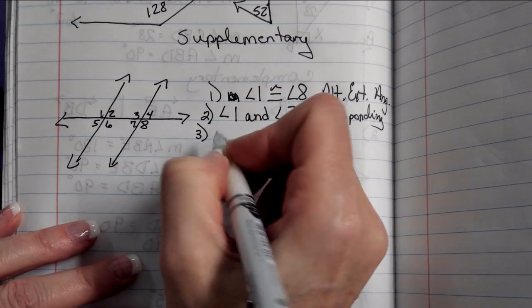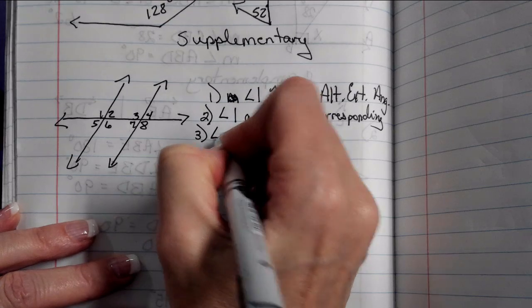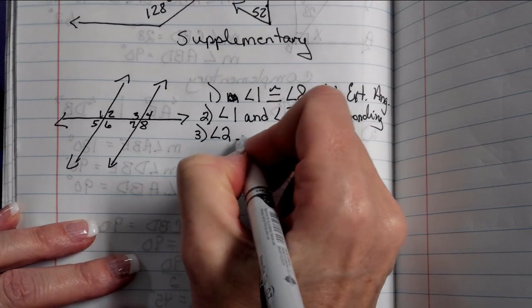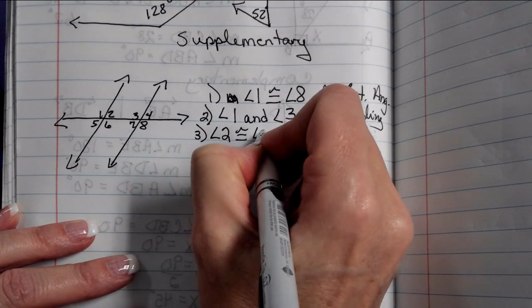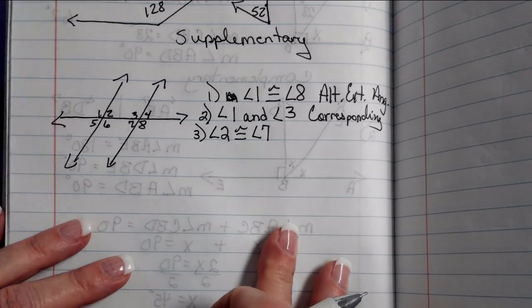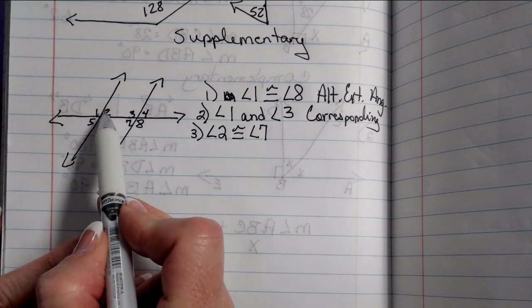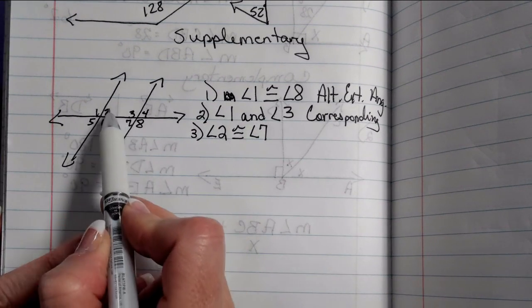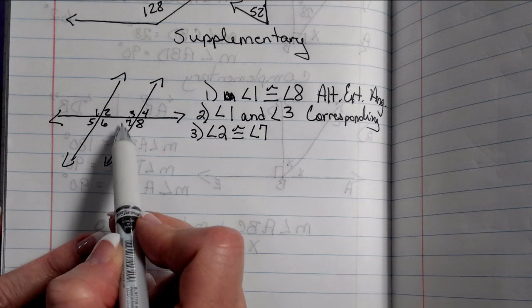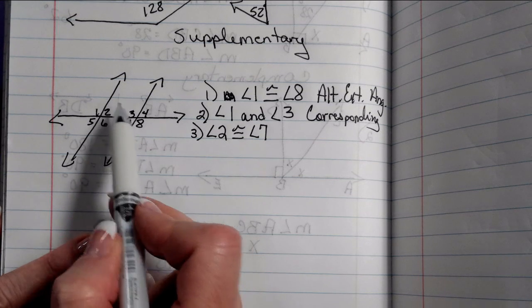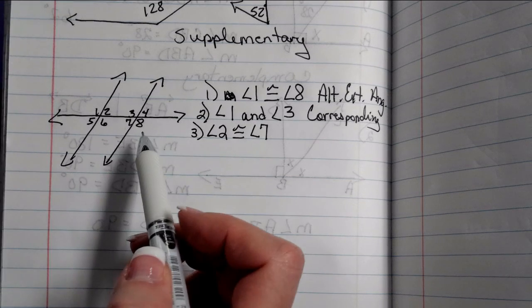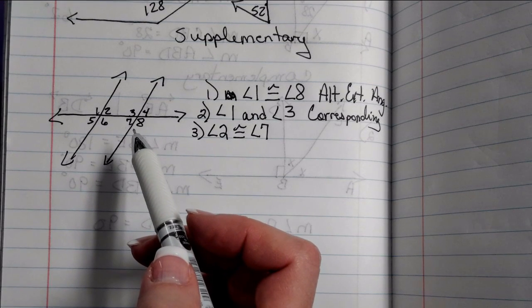All right. What about angle 2 is congruent to angle 7? Why? Because they're both on the interior. They're interior. What else are they? Of course, alternating. They are alternate interior. And alternate interior, they won't be side by side, okay?